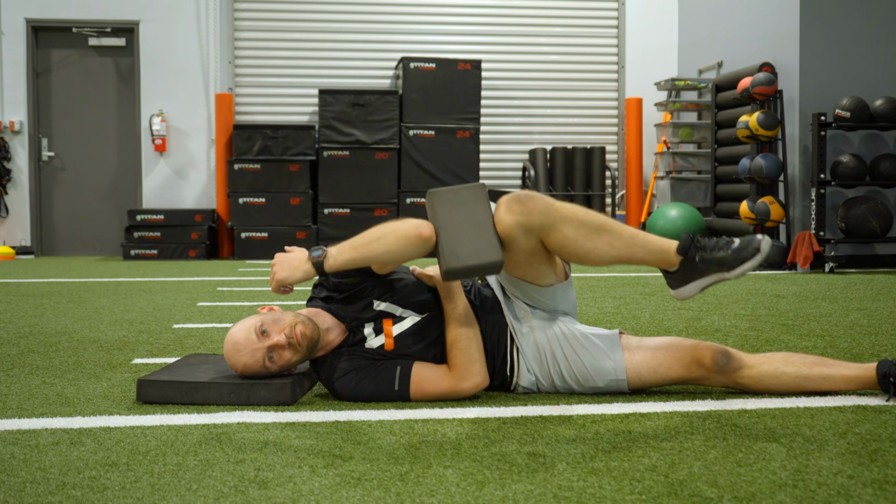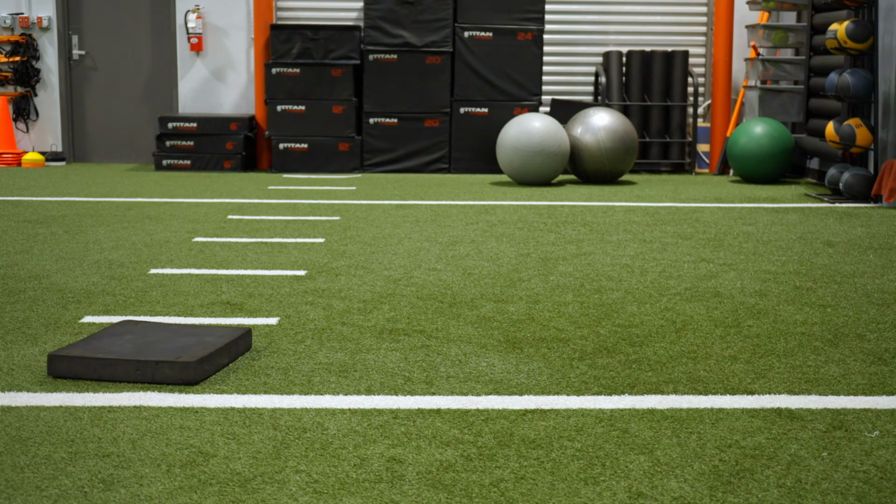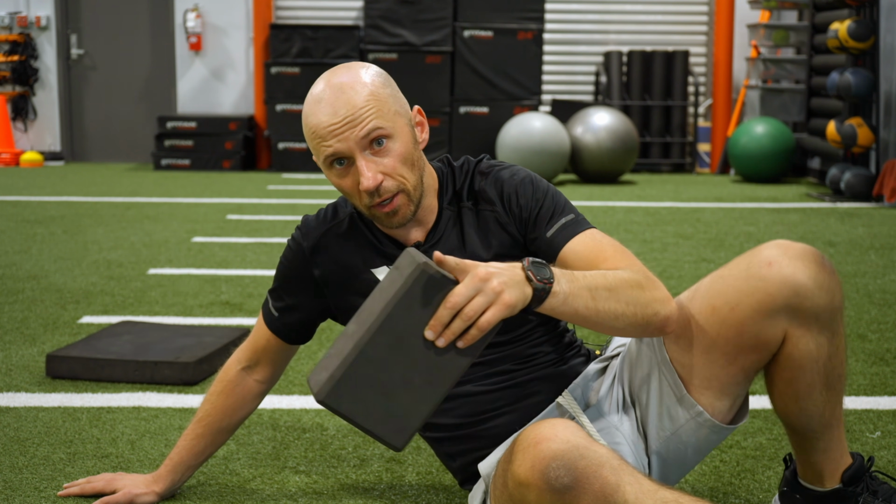You can progress it by changing the dimensions of the yoga block. If you are starting with the longest side of the yoga block, you then want to progress to the smaller side, but make sure that it's done so through the arm and not through the leg. To up the difficulty even further, you can progress this to a cross-connect roll. This time, instead of having the same side, leg and arm touching the block, you're going to go opposites.